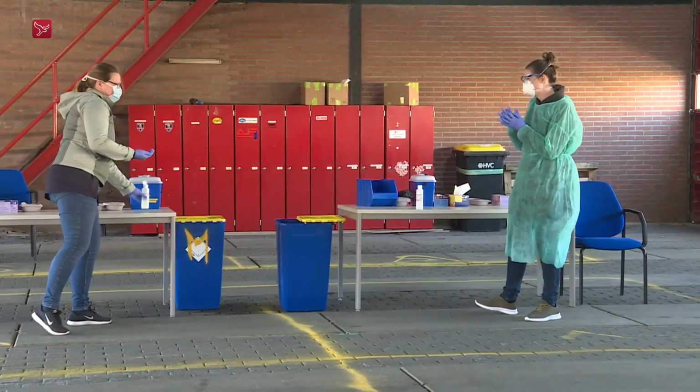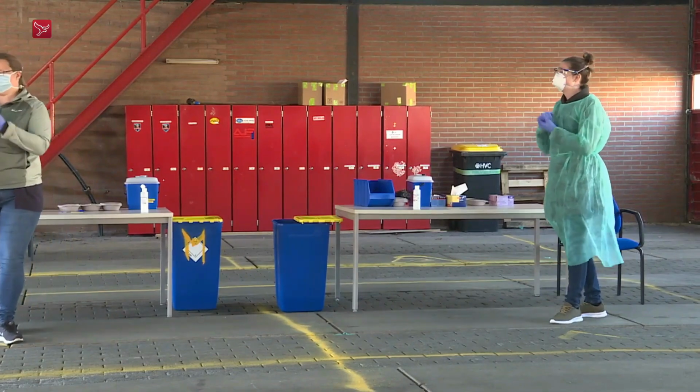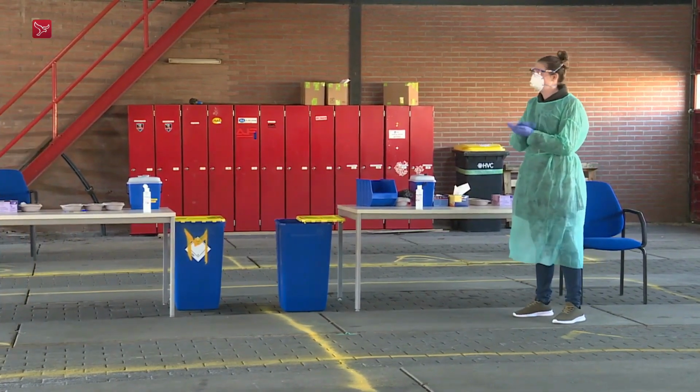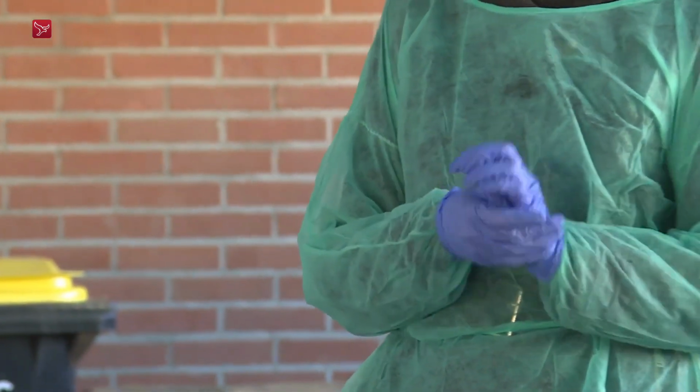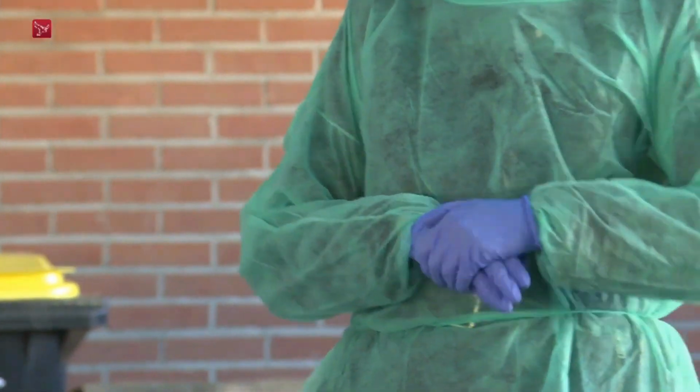And don't forget to put some sanitizer on your hands after the test. You're not changing your gown. Are you only protecting yourself? And your gloves are touching your gown, idiot.